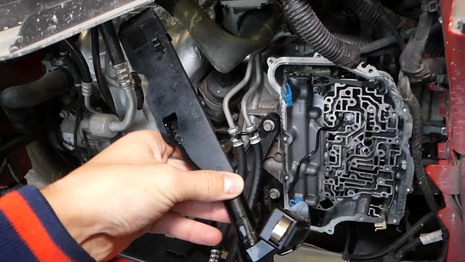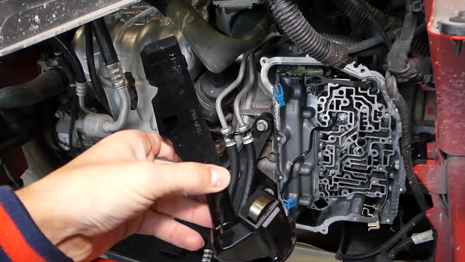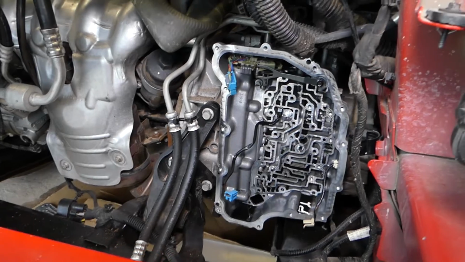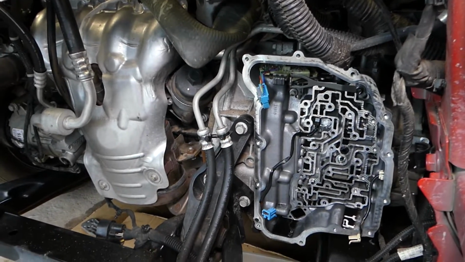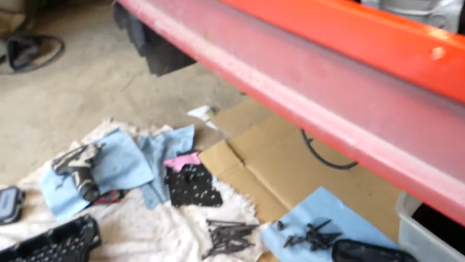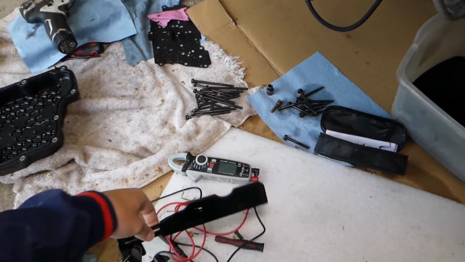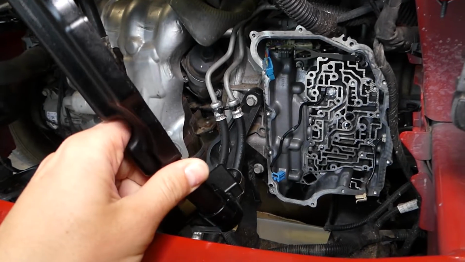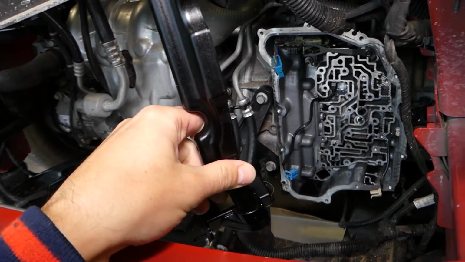Or another reason is people will drain the fluid and not put the correct amount of fluid back. They will overfill the transmission. This is the most common reason. They will add too much oil. As a result, there is too much oil in the transmission and it starts foaming.